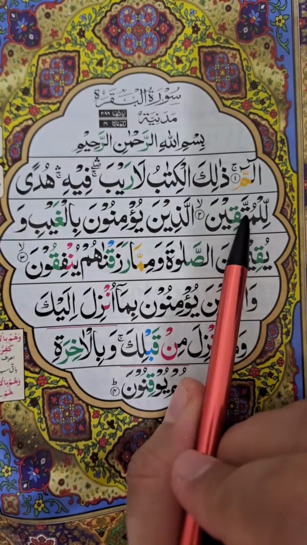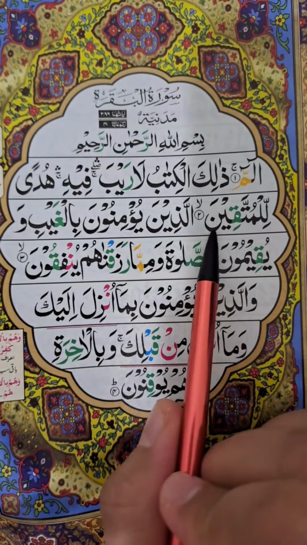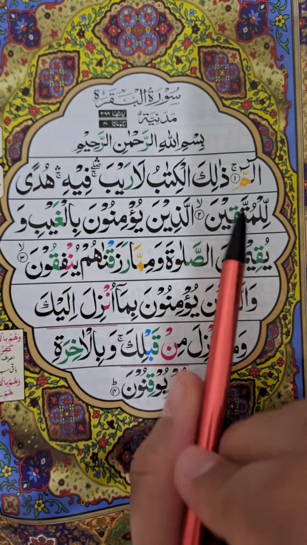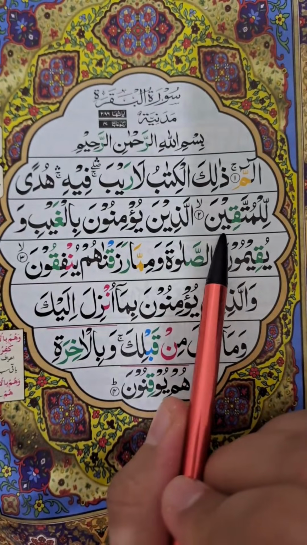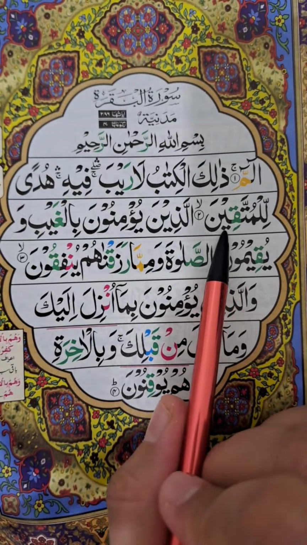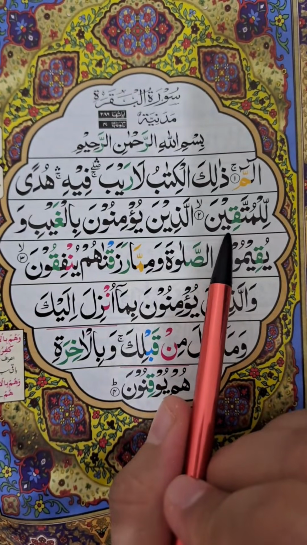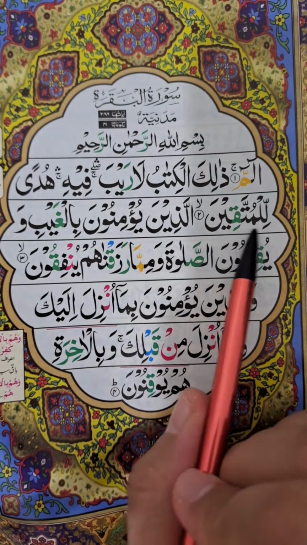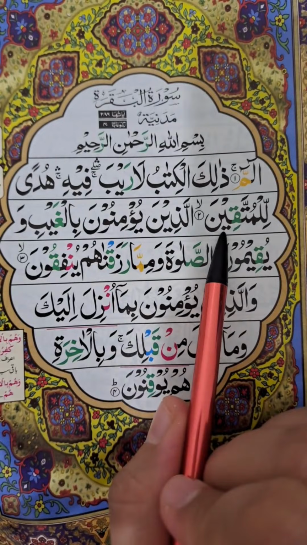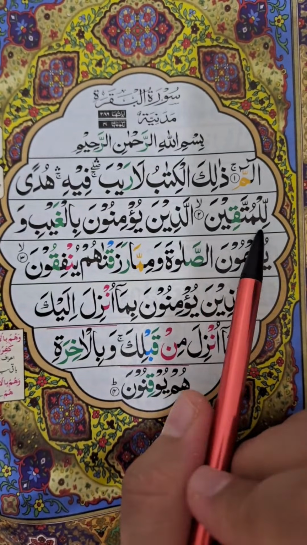Mutta. Ta is again twice, one with the mim, one with itself. Muttaqeen. And this qaf is heavy. This ya is madda. So you have to stretch up to one alif, but we are making noon silent also. So here we will apply the rule of madde arid lis sukun. So you will end up stretching it to 3 alifs instead of 1. So you have to read it lil muttaqeen.